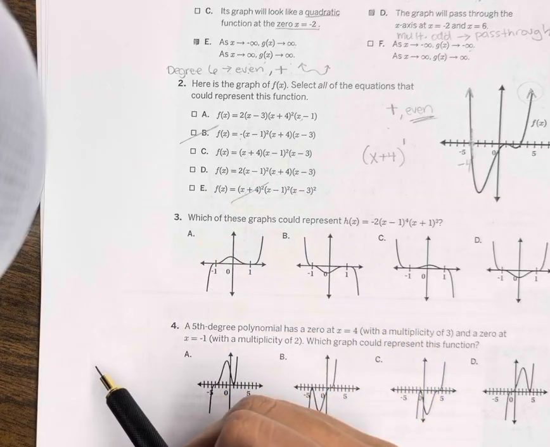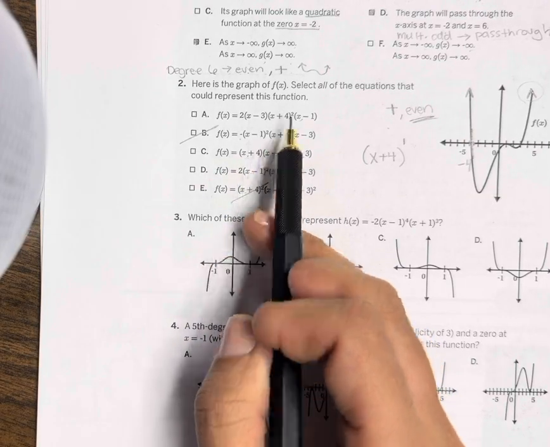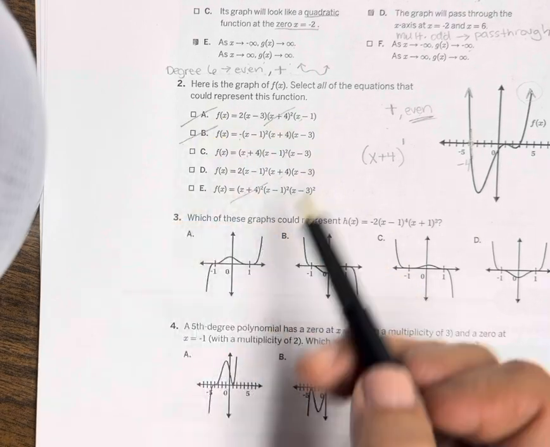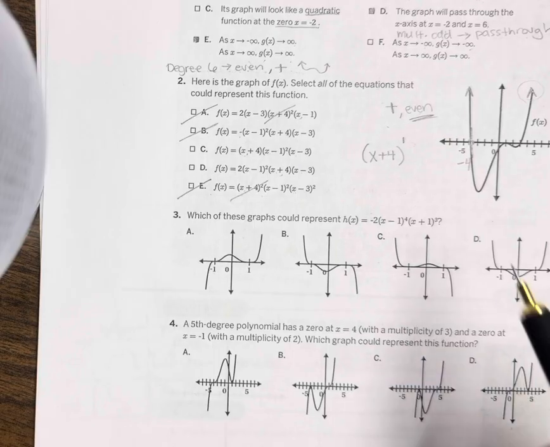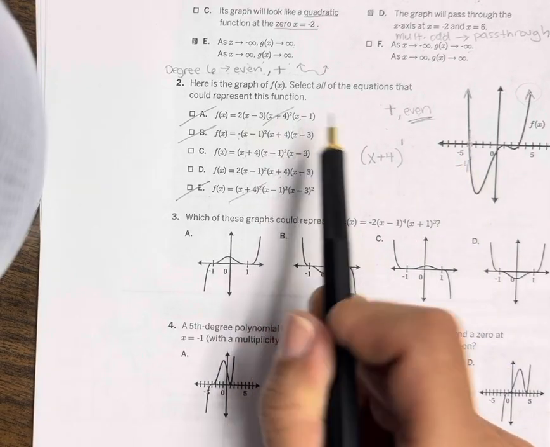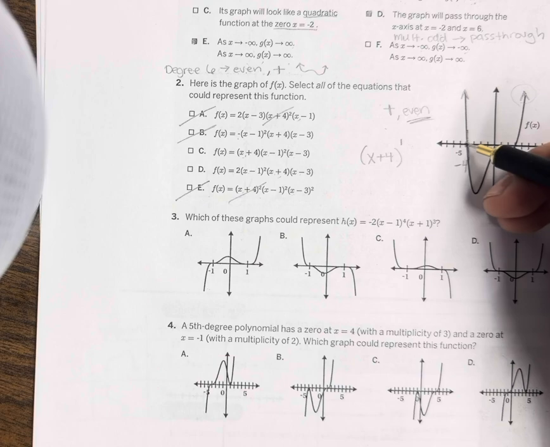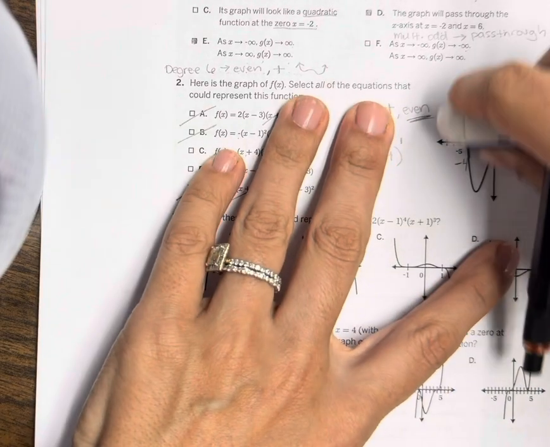So not that one. This one, maybe. That one, no. So I've just eliminated A and E. I'm down to C and D because these guys' x plus 4 had a 2, which would mean that over here it would have to look like a parabola, but it doesn't, so it's not.